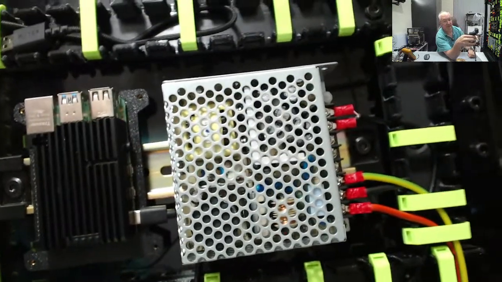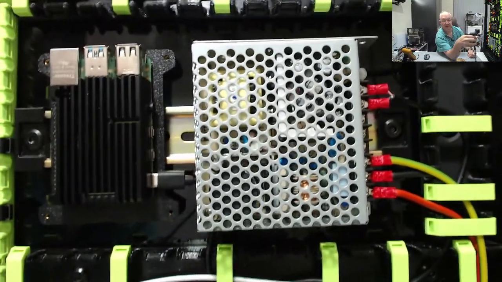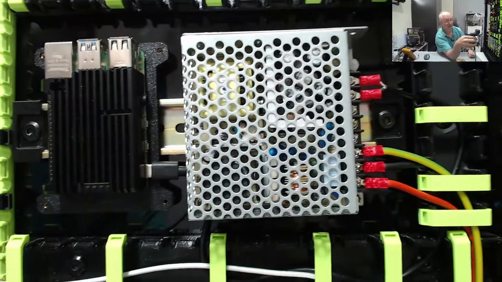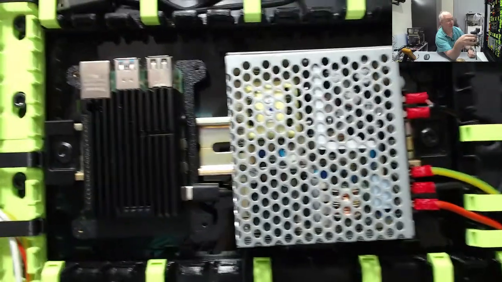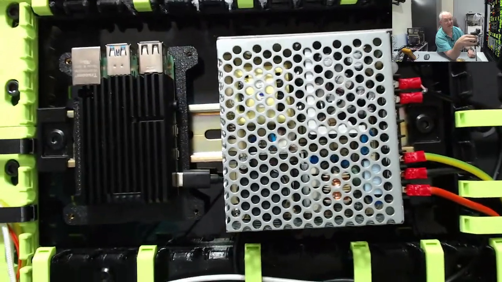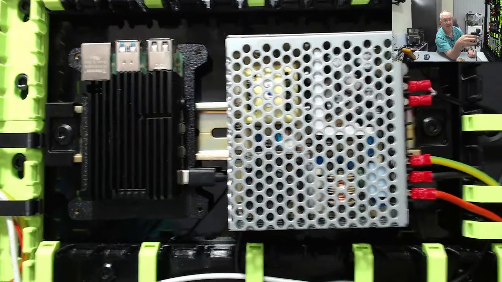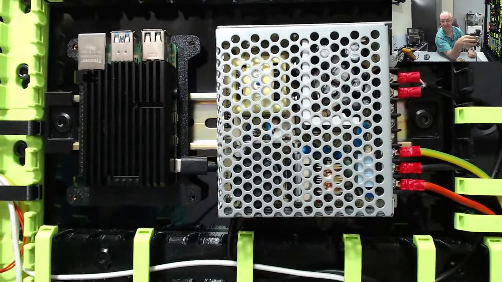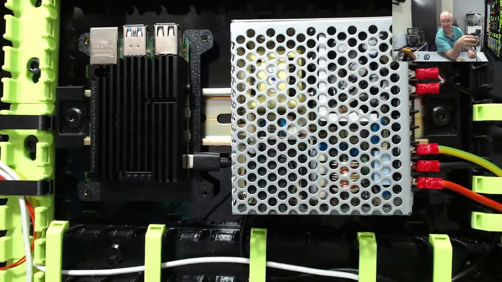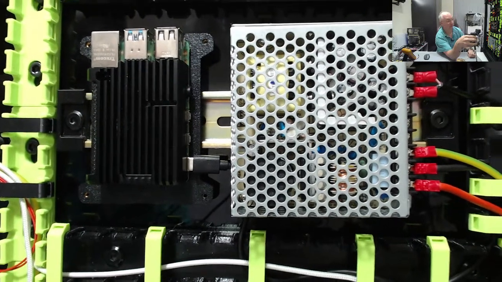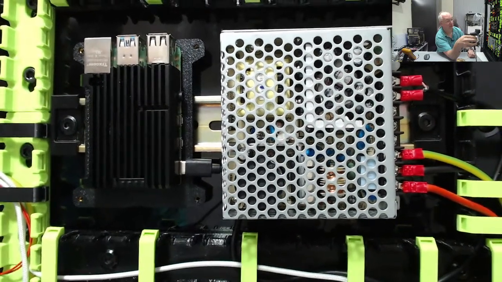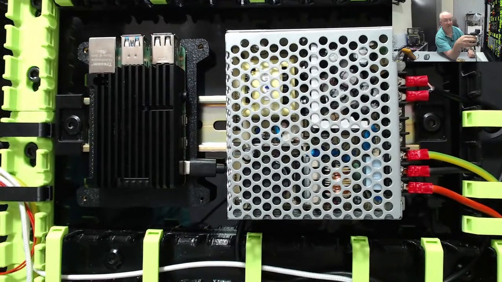But before I get there, we could probably have a debate as to whether putting power like that through the USB or through the GPIO is the better one. I haven't found any good hard facts to tell me which one's better. So I'm just going with what I feel works for me.